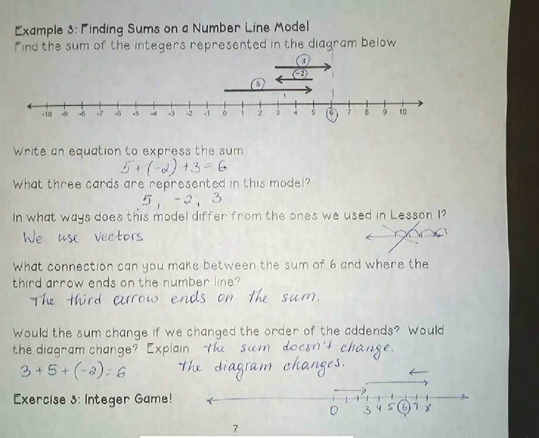What you need to remember is that when we add integers, you would add them on the number line using vectors. And when we add a negative number, we go to the left of the number line. When we add a positive number, we go to the right of the number line. It's like going up and down on the vertical number line. Down is for negative numbers, up is for positive numbers. The sum of the two integers doesn't change if the order of those integers changes. So that's another thing that you need to remember.